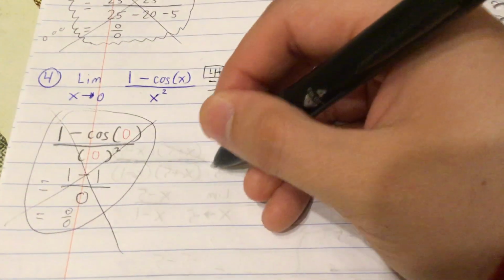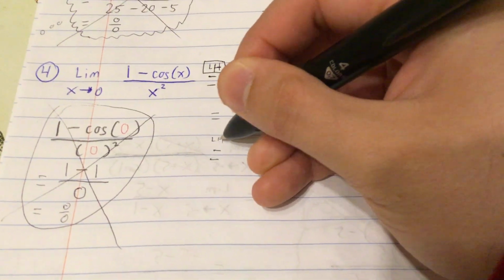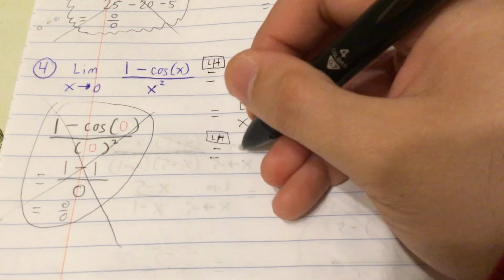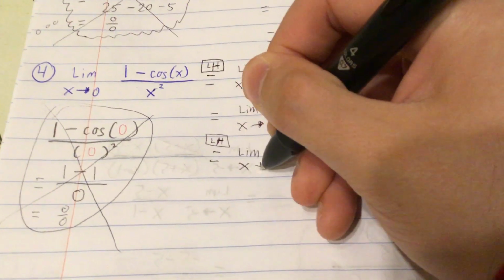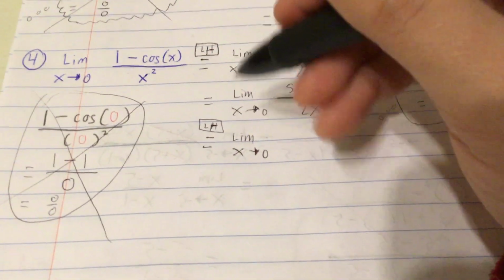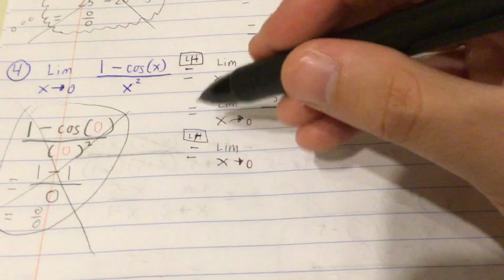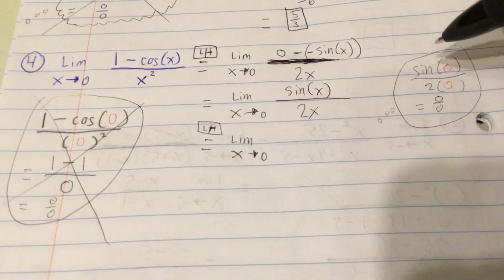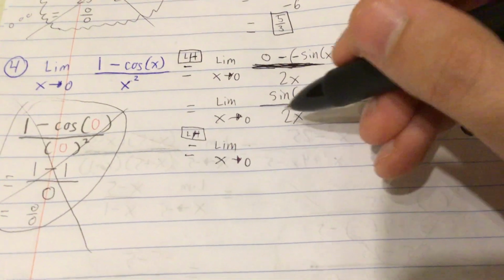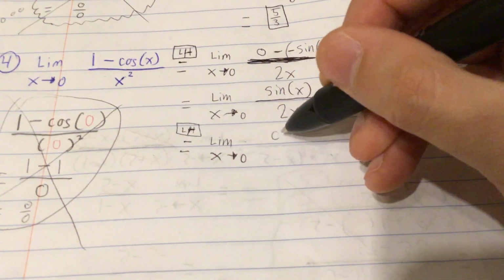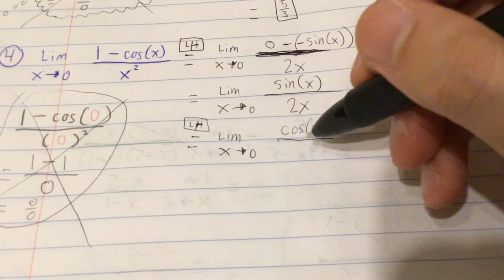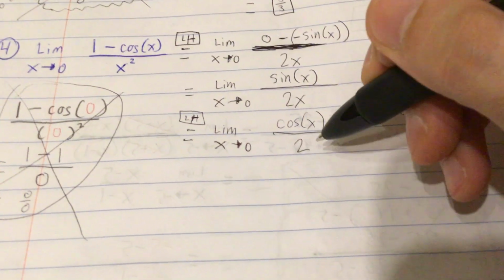So now, once again, L'Hopital. I just put LH right there. So the limit as x approaches 0, please indicate that you are using L'Hopital. I like to put an LH above my equal sign. Some people literally like to put L'Hopital's rule right on the side as a side note, but anyway. So the derivative of sine of x is cosine of x, and the derivative of 2x is just 2.